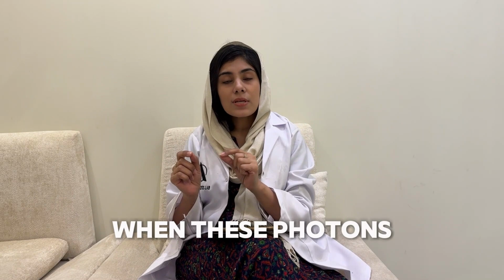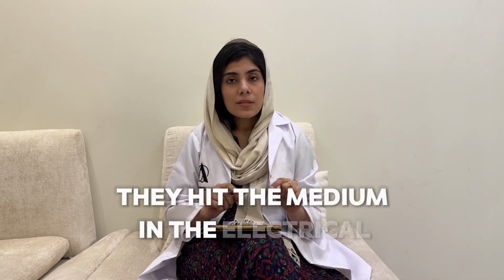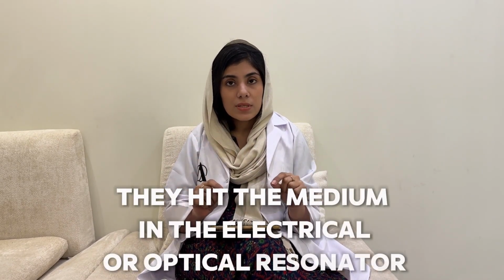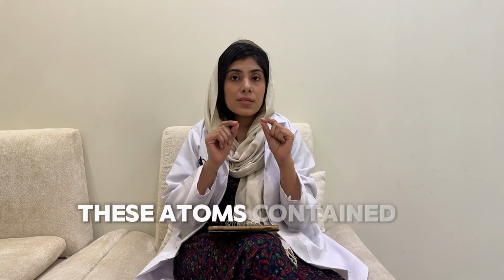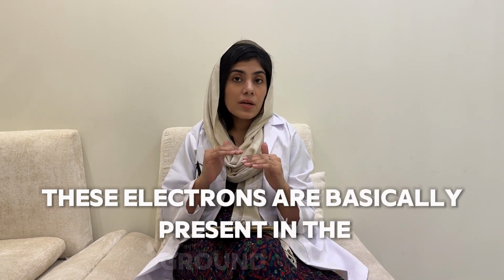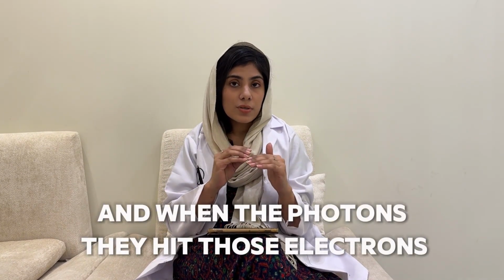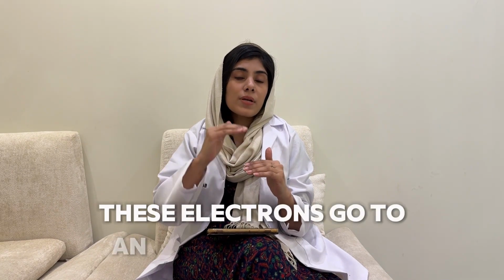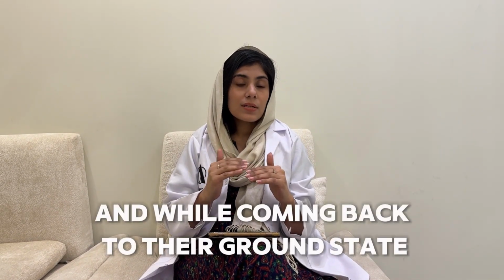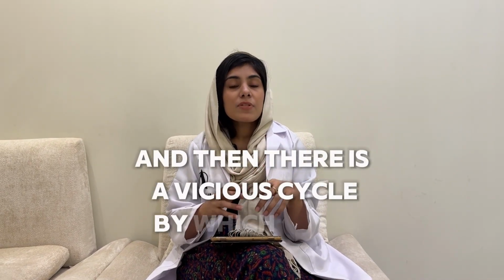When these photons hit the medium in the optical resonator, the atoms contained in the medium contain some electrons. These electrons are basically present in the ground state, and when the photons hit those electrons, these electrons go to a high energy state, and while coming back to their ground state they emit photons. And then there is a vicious cycle by which many photons are released by this process.